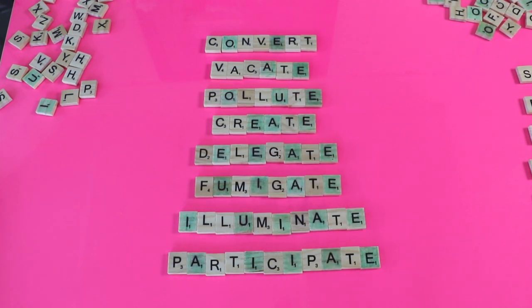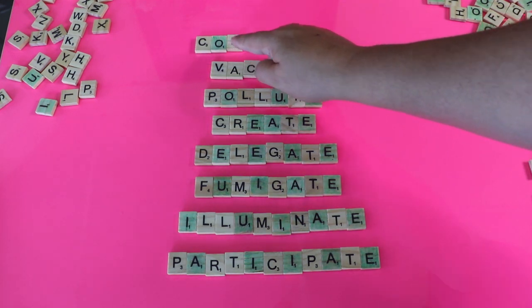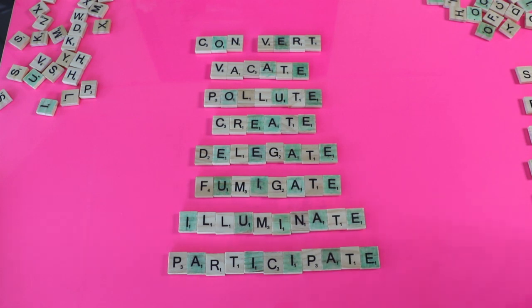Convert. It has 2 syllables. We split those syllables between the 2 consonants, N and V. Convert.